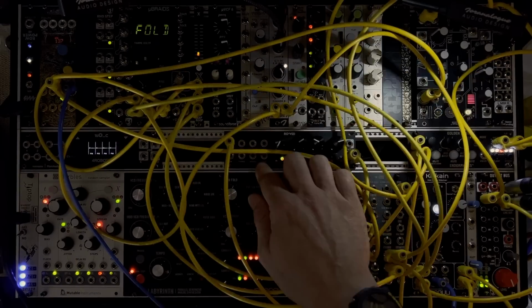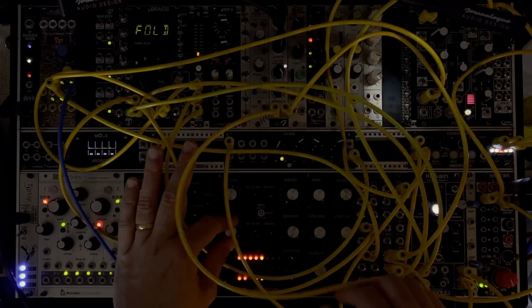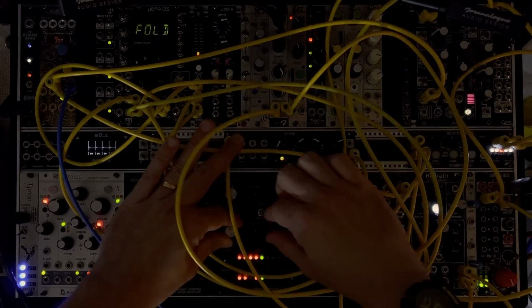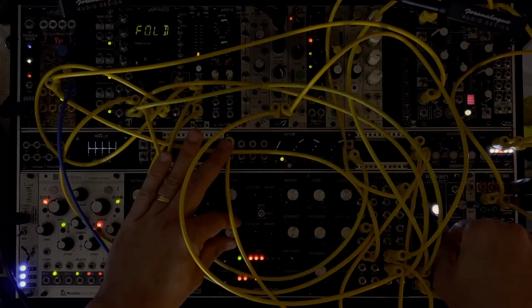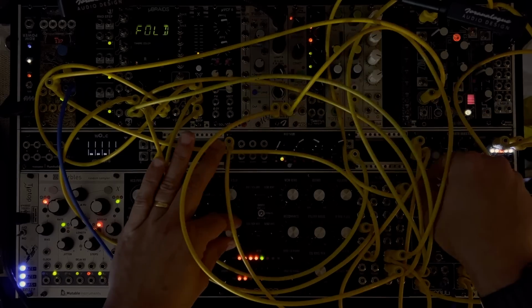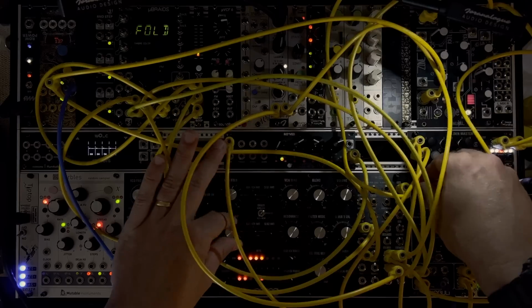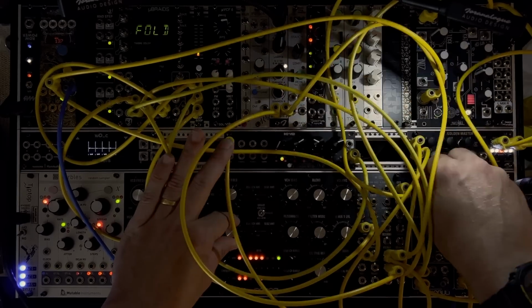There you go. That's Plaits. I really need some hats. I am missing hats.